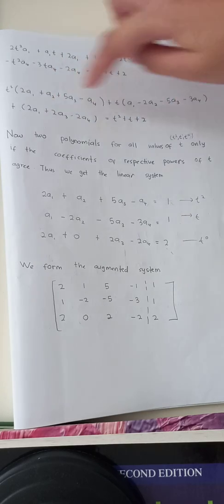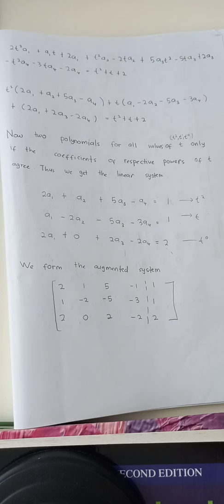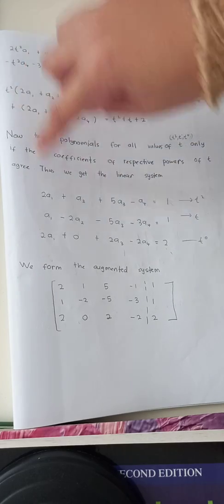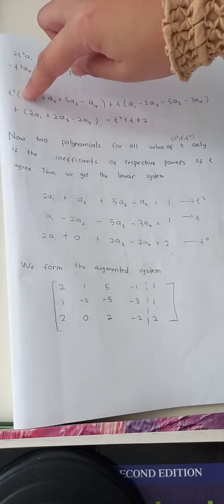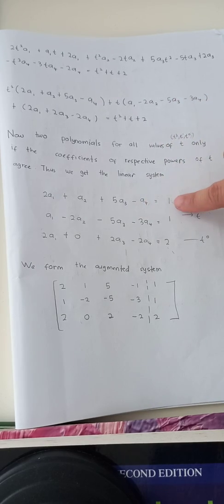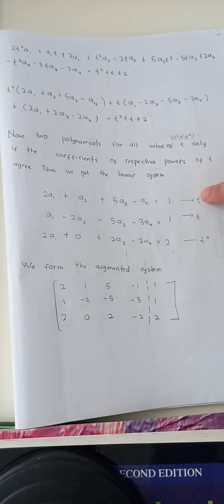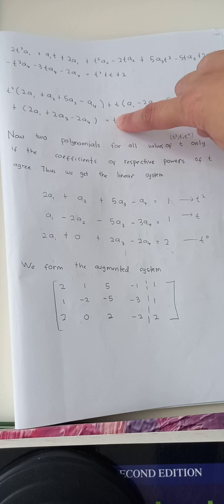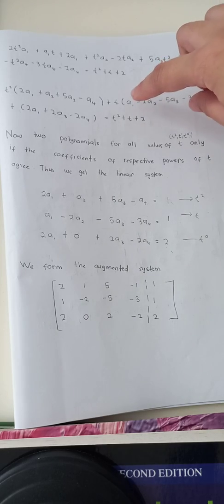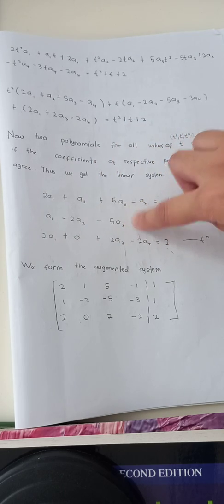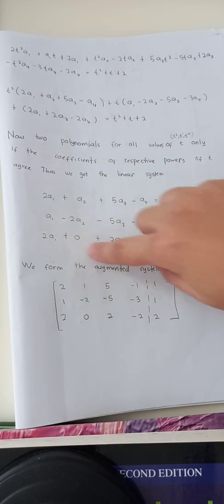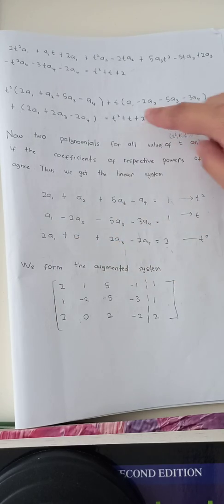After I have got this equation, I make it into a linear system. Everything with t squared, put it in the first row, in the bracket, equals the coefficient of t squared, which is 1. The second row is for t, in the bracket, and the coefficient of t is also 1. Then for t to the power of 0, in the bracket, put it in the last row, and the value is 2.